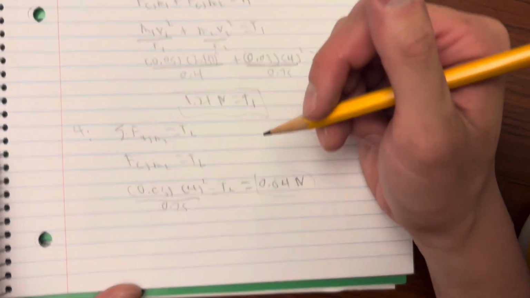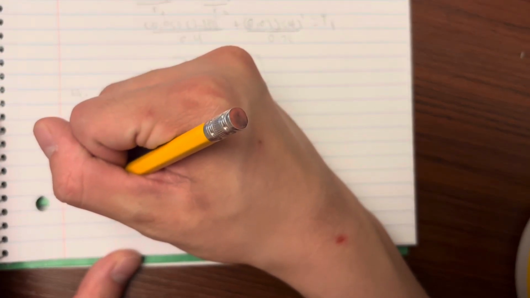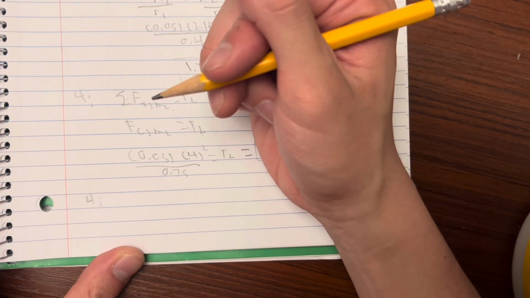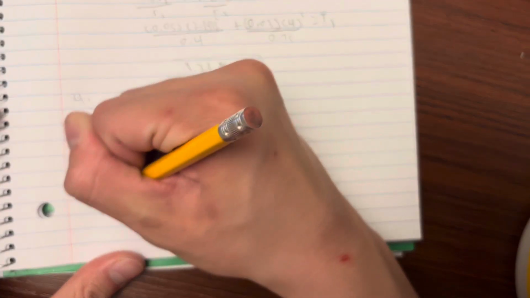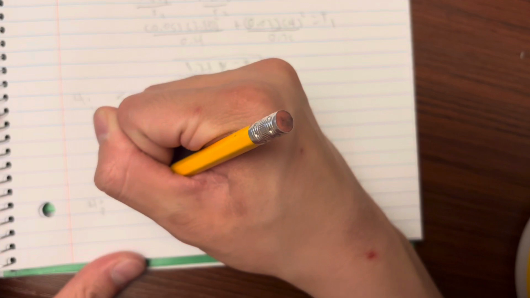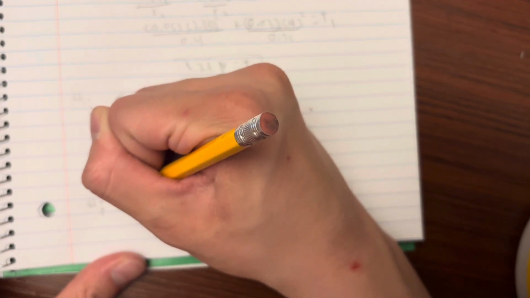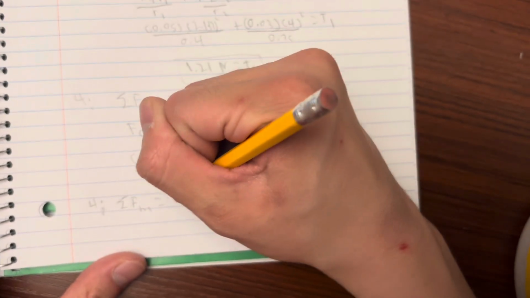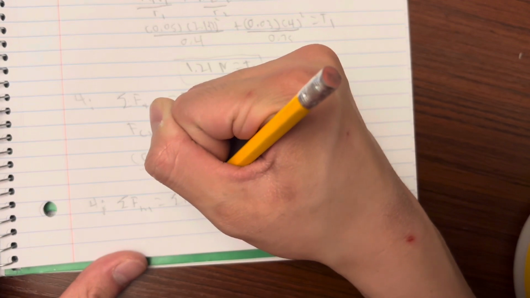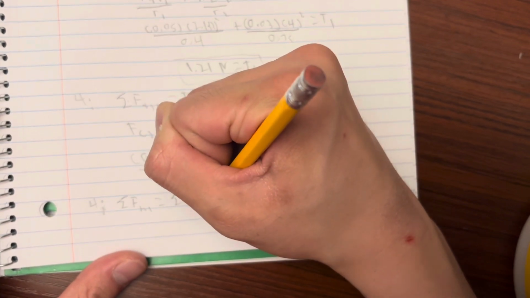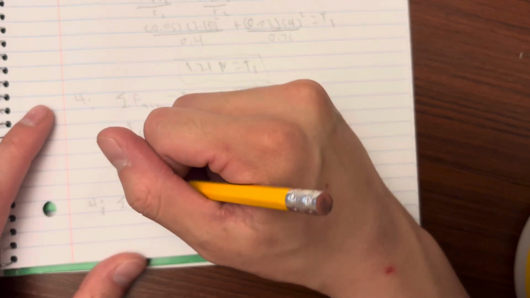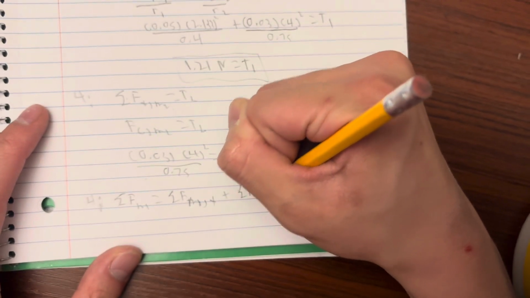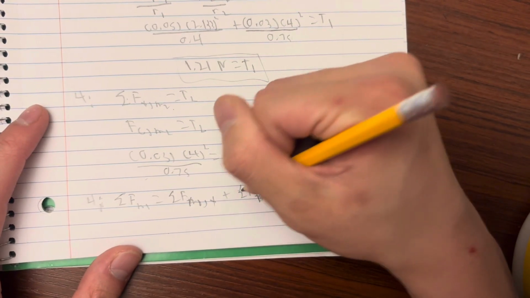And then finally, for 4j, we're trying to find the net force. So in this scenario, the net force on M1 is just going to be the net force of Fx on M1, because the net force of Fy on M1 is just going to be 0.